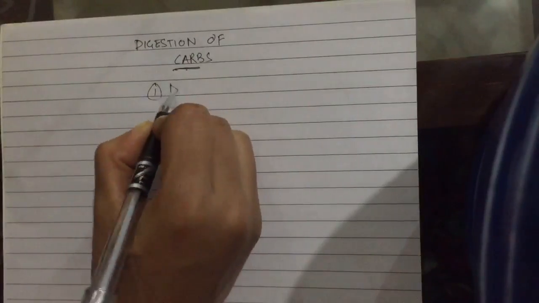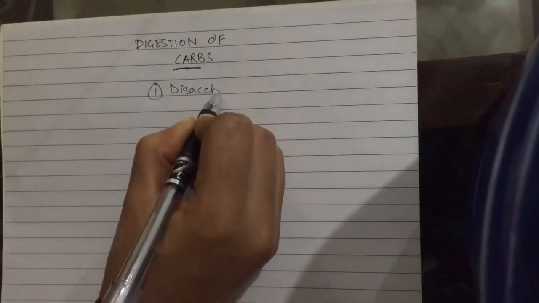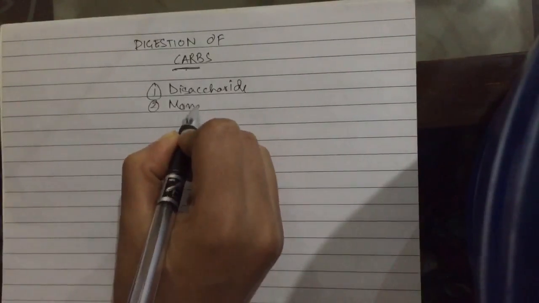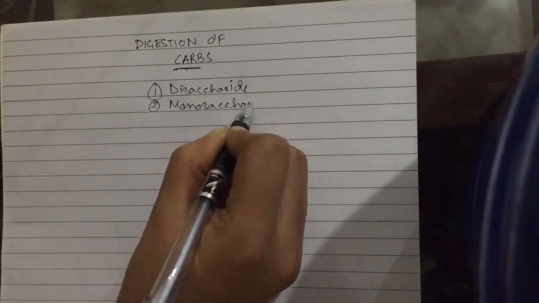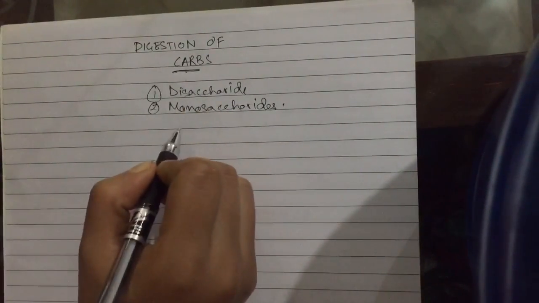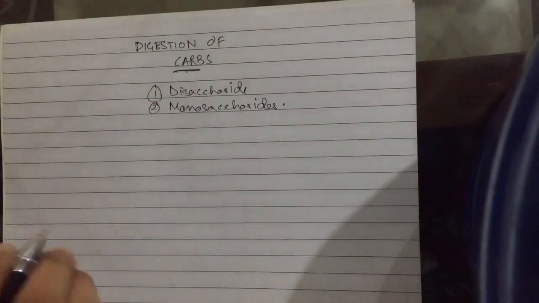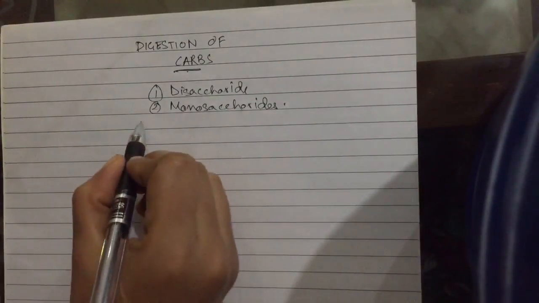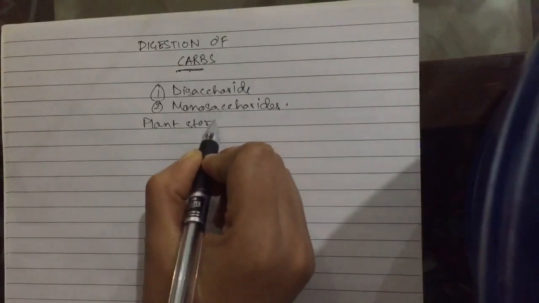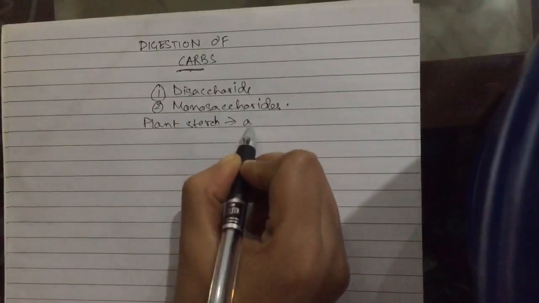Carbohydrates in food are in the form of, number one, disaccharides, monosaccharides. Now, amylopectin is a plant starch. Whatever we have, like most Indian foods have calories in the form of carbohydrates. When we say plant carbohydrate, plant starch, we mean amylopectin.